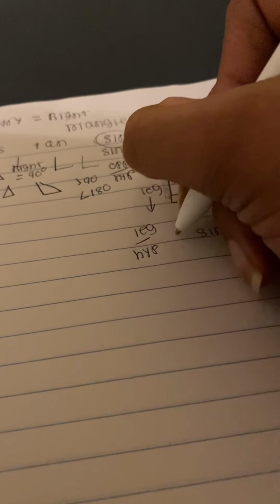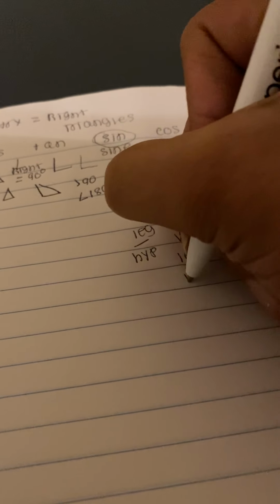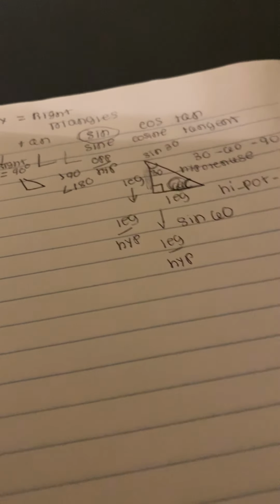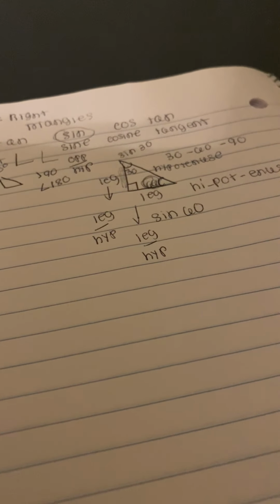And then let's say if you were to do sine 30, you would always look at the angle opposite to it. Hey, 30, what's up 30? But we really want this. We would use that leg over the hypotenuse. And that is really the basics of sine.